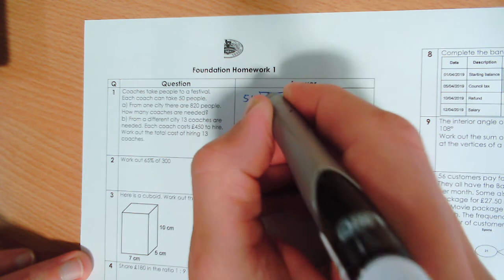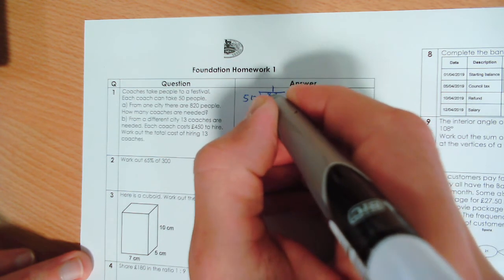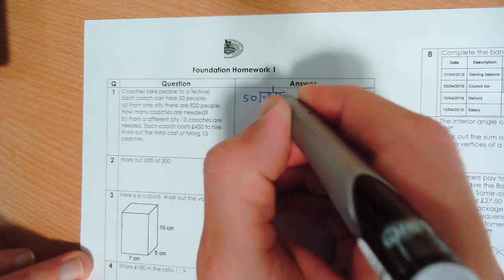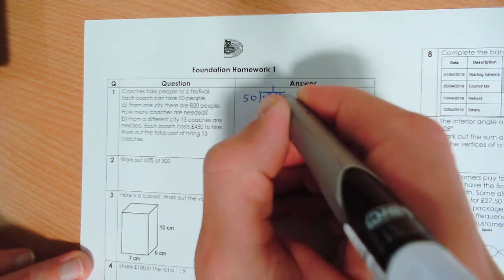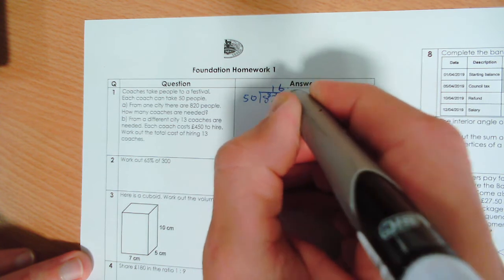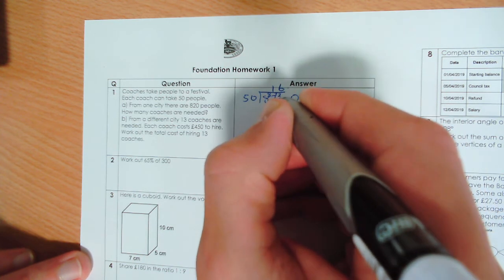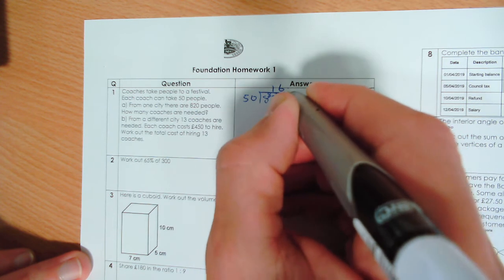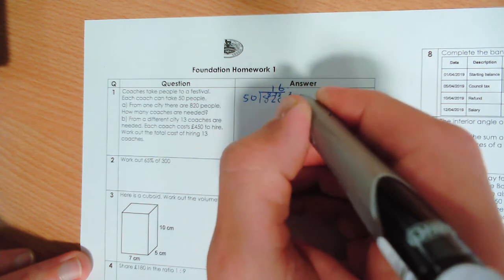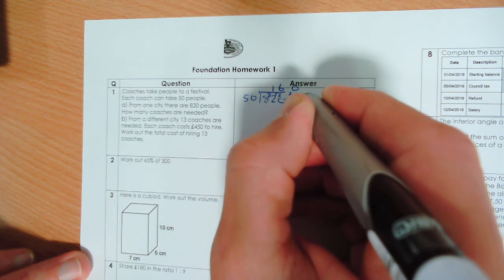Doesn't go, carry over 1. And we've got 32 left. 50 goes into that 6 times. Going into a decimal, write our next 0. Carry the 2, 520, doesn't go. 0, carry again.